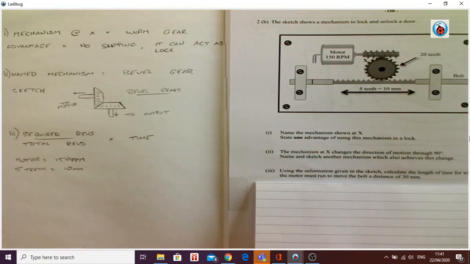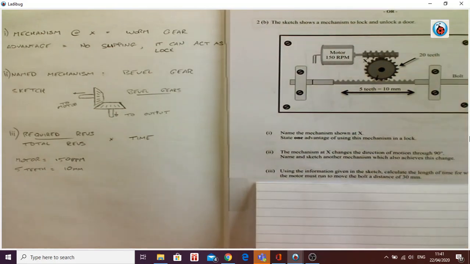But some information that you already know, though it's not written on the page, is that every time this worm spins around once, so every revolution of this worm, it will move this one tooth. So when this spins around, this tooth, this one here, moves from here to there. So we need to figure out how many times it needs to move, and how long it needs to do that for.